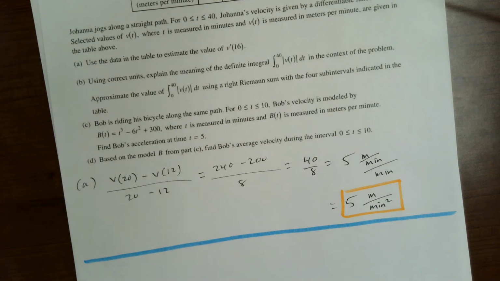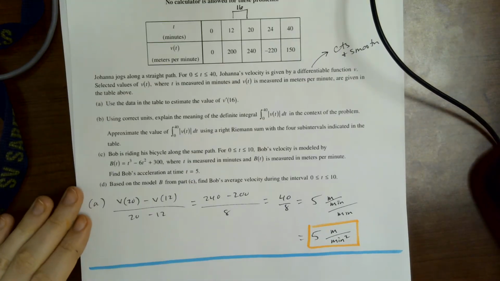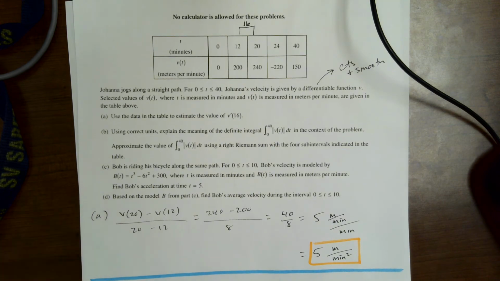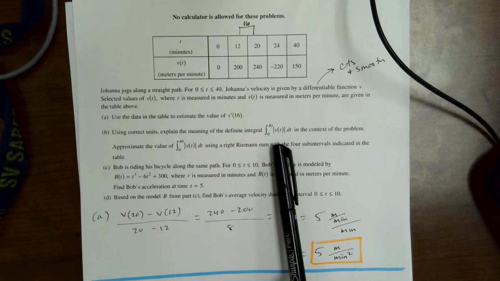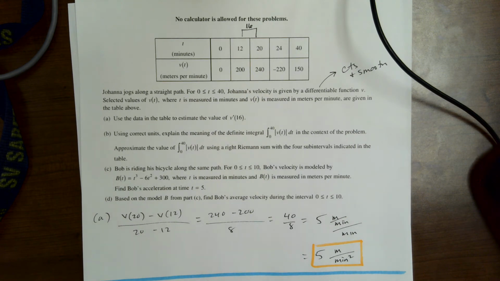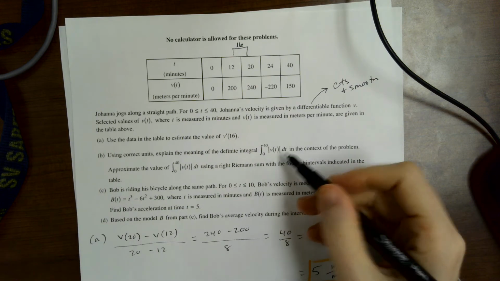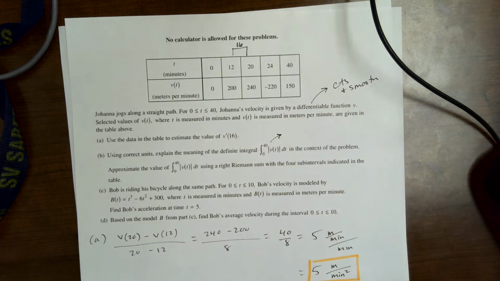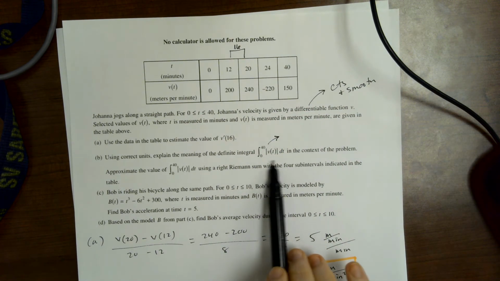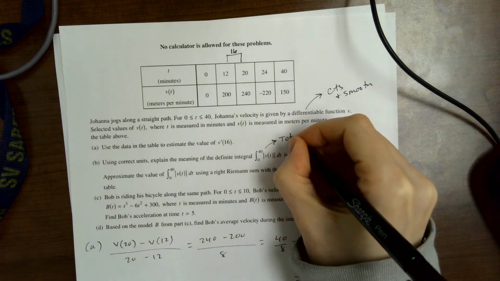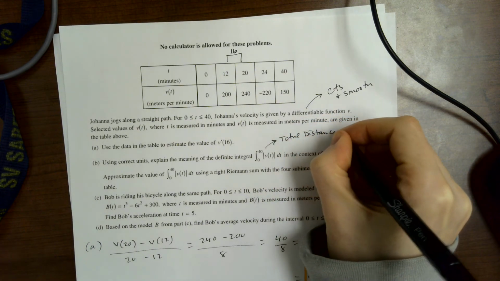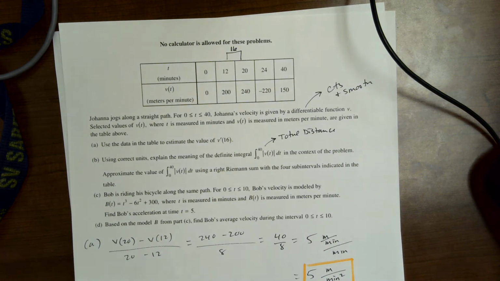Okay. Now, for the second one, let me actually try to raise this up. Okay, now for part B, using correct units, explain the meaning of the definite integral right here, the integral from 0 to 40 of the absolute value of v of t dt in the context of the problem. Well, guys, we actually just learned this. If you're up to date, this is the formula for the total distance. All right, so this is going to be the total distance traveled.